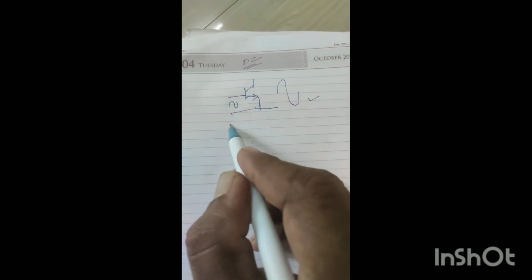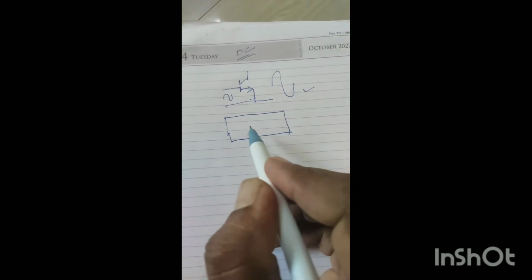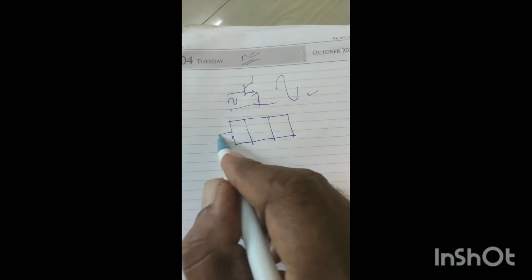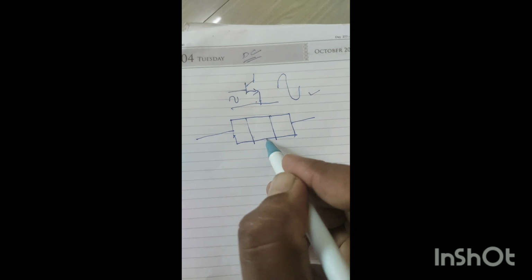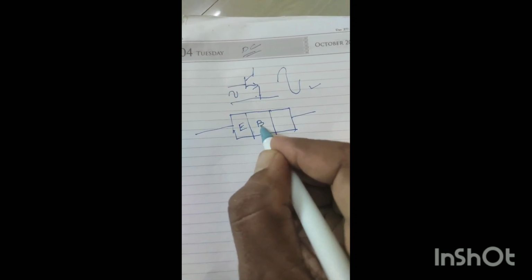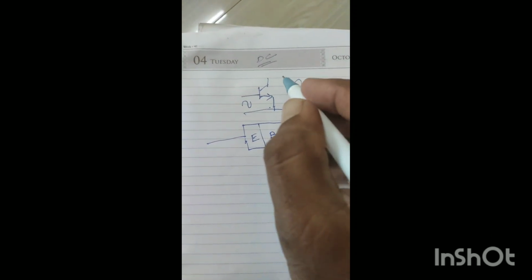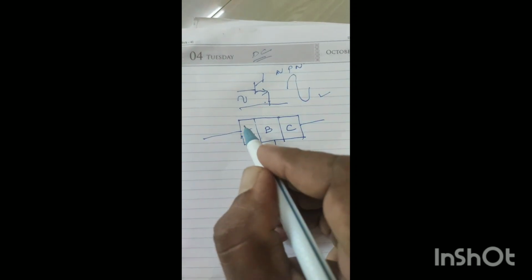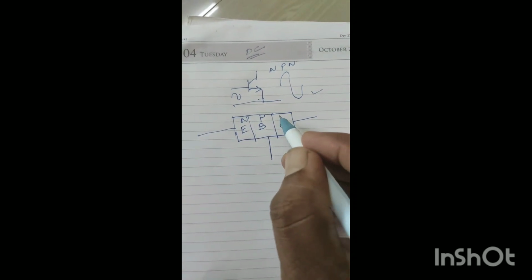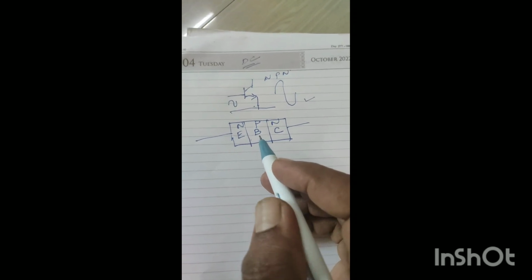Let me see what is the reason. See, we go to the layers of the BJT amplifier. In the BJT, there are 3 layers: emitter, base, collector. This one is an NPN transistor. So the emitter is an N layer, the base is the P layer, the collector is the N layer. N and P are the semiconductor layers.